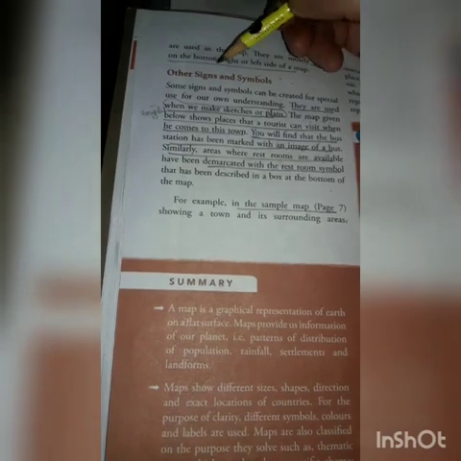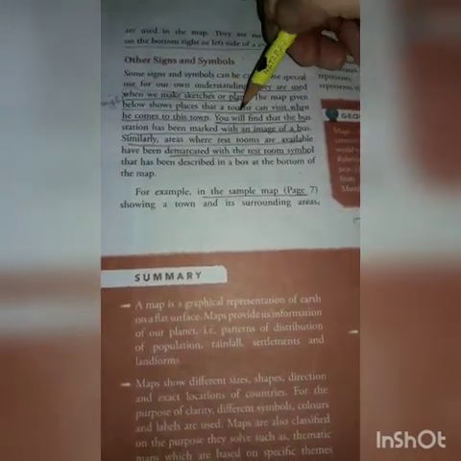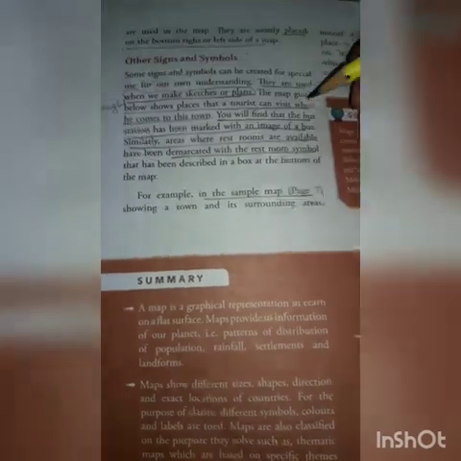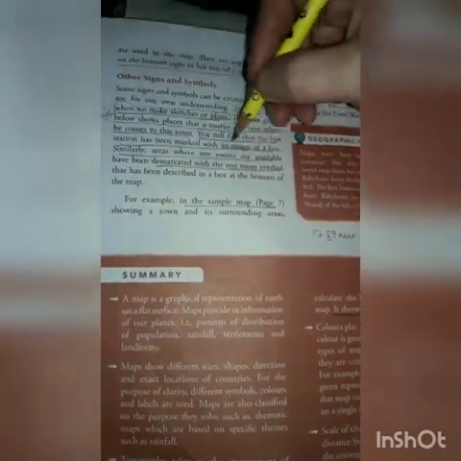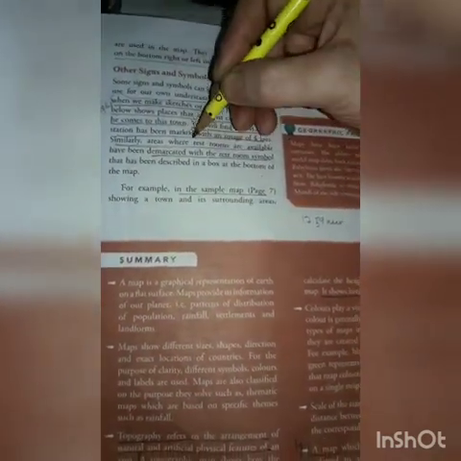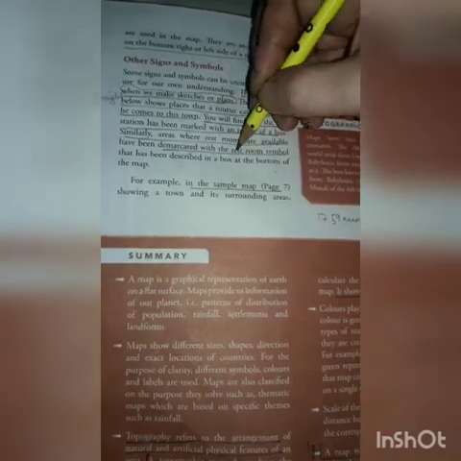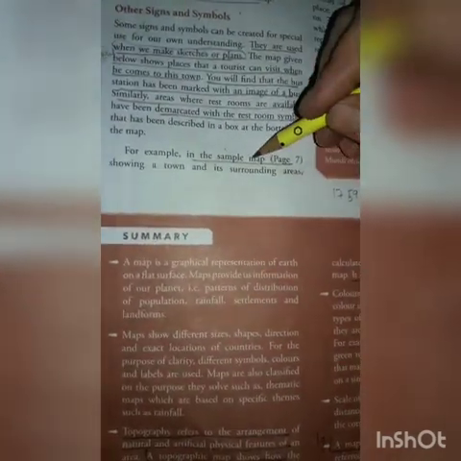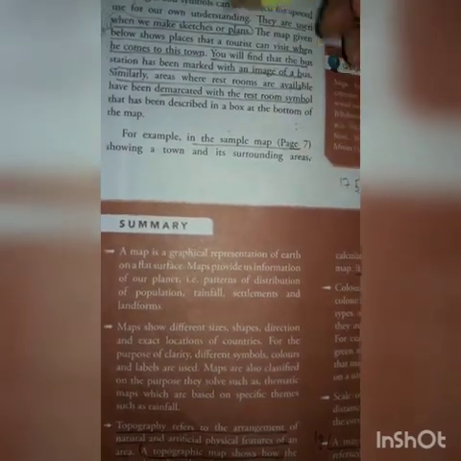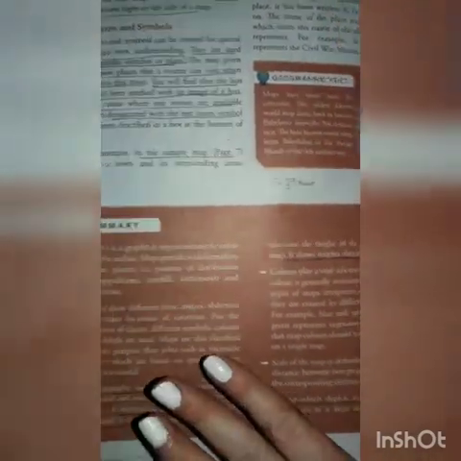Then we have other signs and symbols, like suppose we have to make rough sketches to direct a tourist to reach a particular place. A bus station could be marked with the image of a bus. Rest rooms could be demarcated with the help of a restroom symbol. Okay, you can refer to page number 7 for the sample map and just go through, see how the symbols are given for a particular place. This is all what the chapter is.